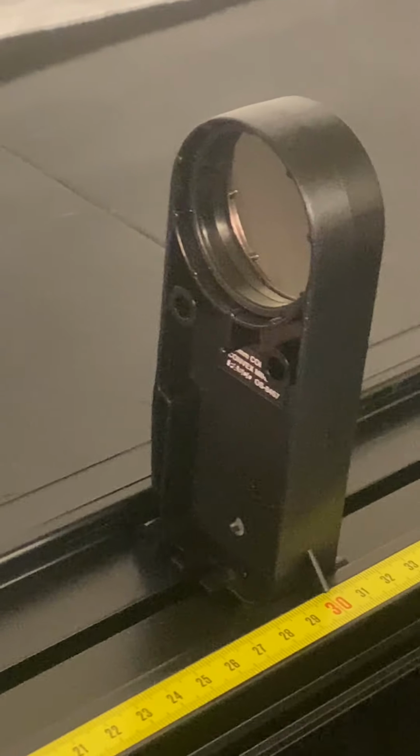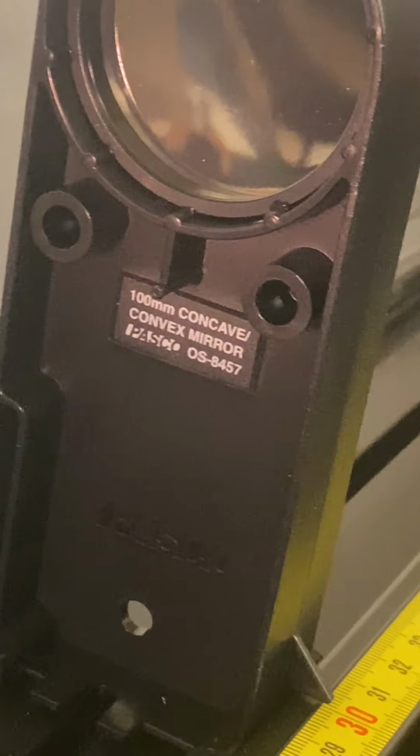Assuming I can figure out where to plug it in. Yeah, you get to see all sorts of weird things. That was probably the side of my face. And I'm then gonna put this towards a mirror. This mirror is a curved mirror. And it has it written on it, but this is a concave mirror with a 100-millimeter focal length.